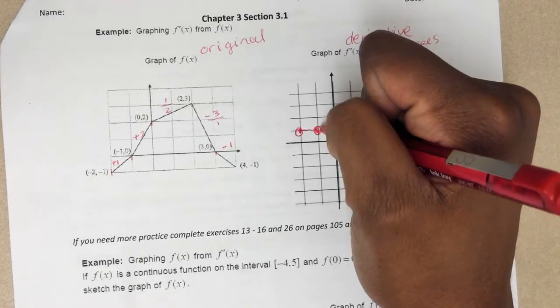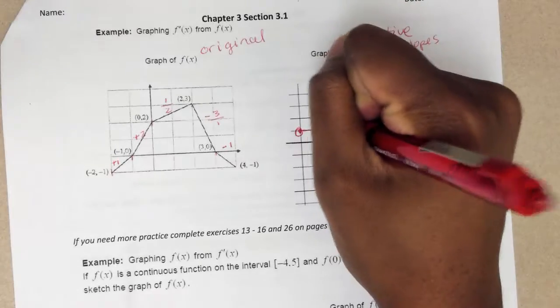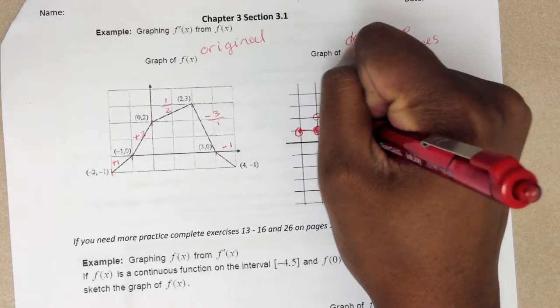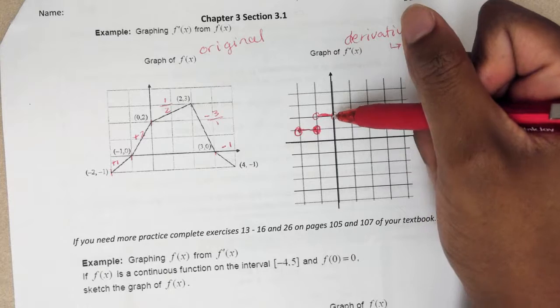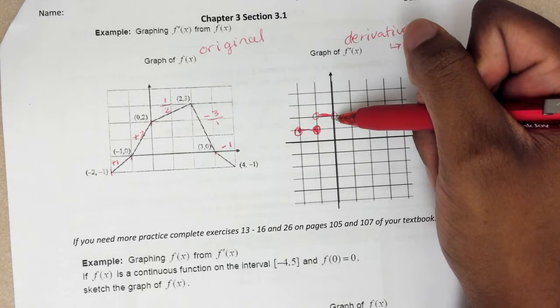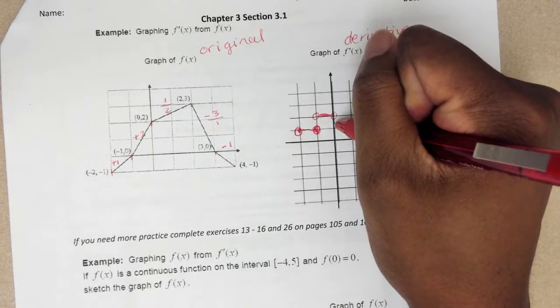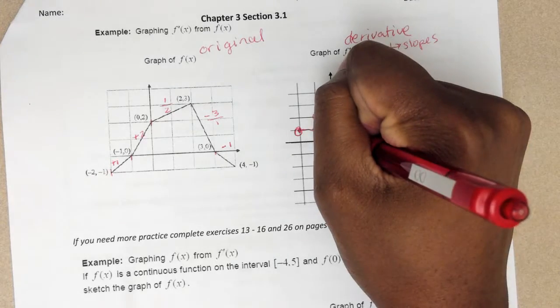Then it is moving at a slope of 2 from negative 1 to 0. Then it is moving at a slope of 1/2 from 0 to 2.